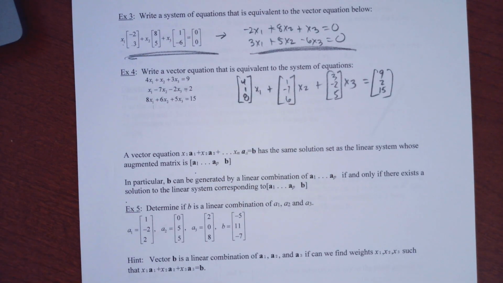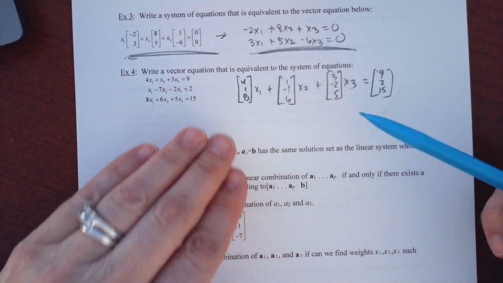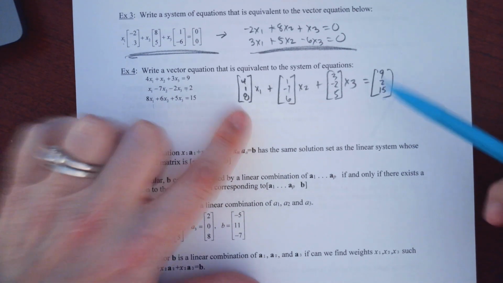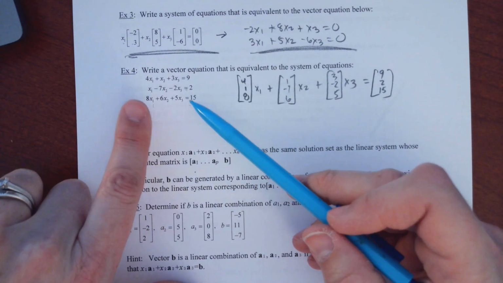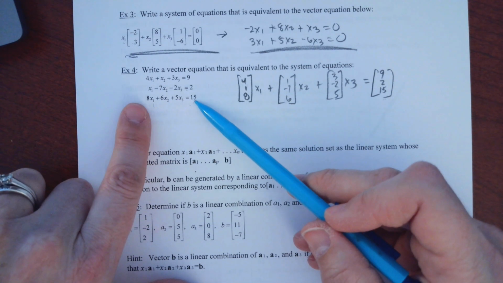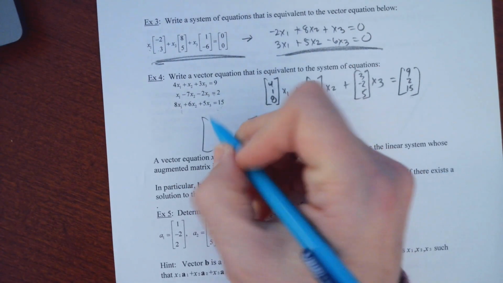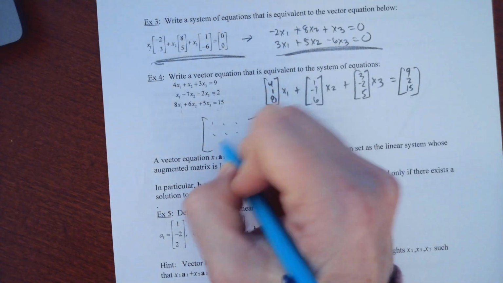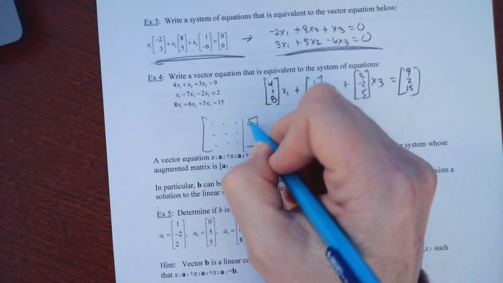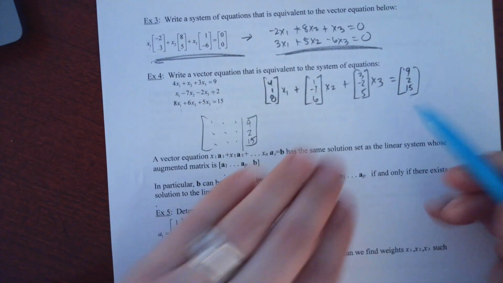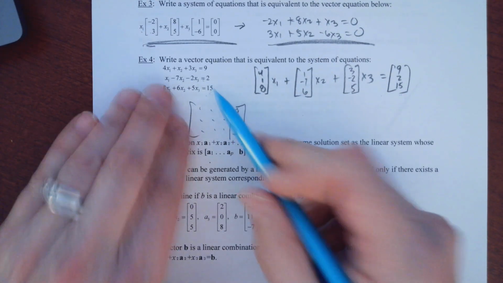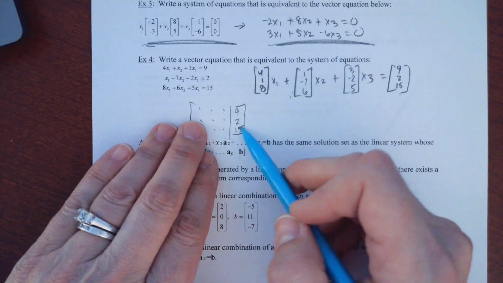Okay, so basically what you're going to do is, if somebody gives you a vector form, you know that it comes from this. And so then you also know that you can write it like we've always been writing it. You can write it as a matrix. You can put your equations here. You can augment it with your 9, 2, and 15. Because once we know that this is this, and we know that that's that, I can just do these.